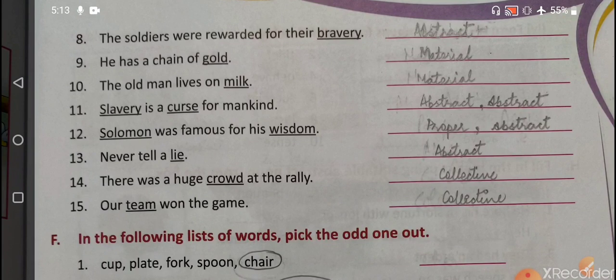Slavery is a curse for mankind. Slavery is a feeling, so it is an abstract noun, and curse is an abstract noun. Solomon was famous for his wisdom. Solomon is the proper noun, and wisdom is an abstract noun. Never tell a lie. Lie is an abstract noun because it is a feeling. You cannot see a lie and touch it. You can only feel it.